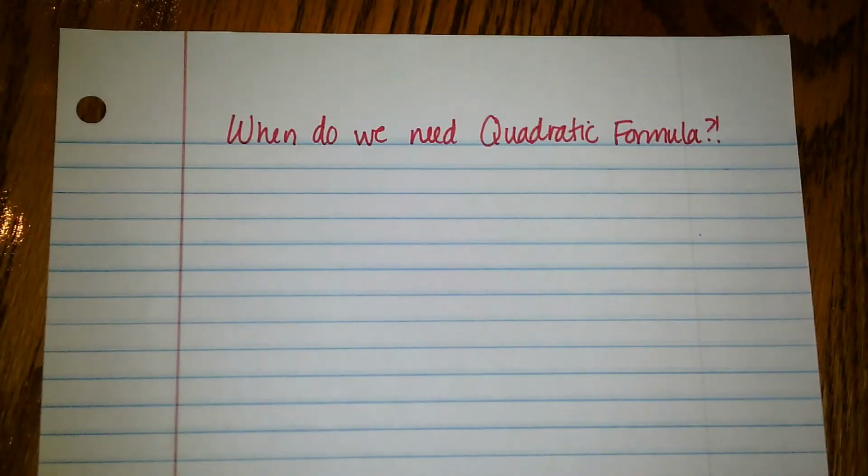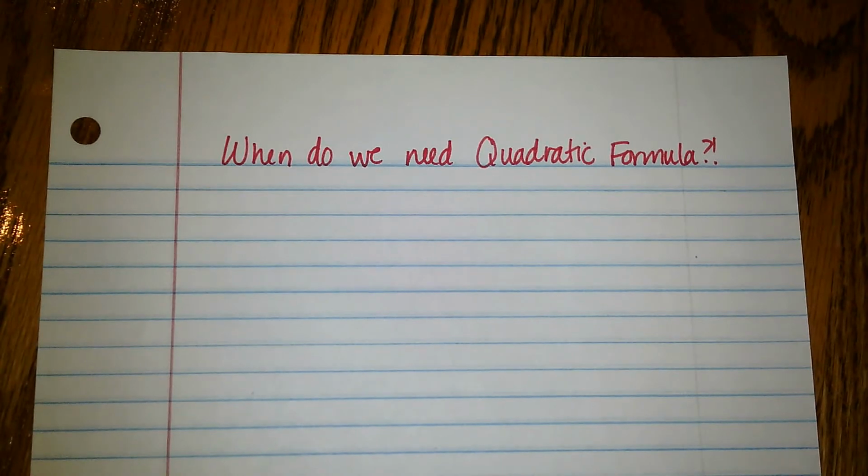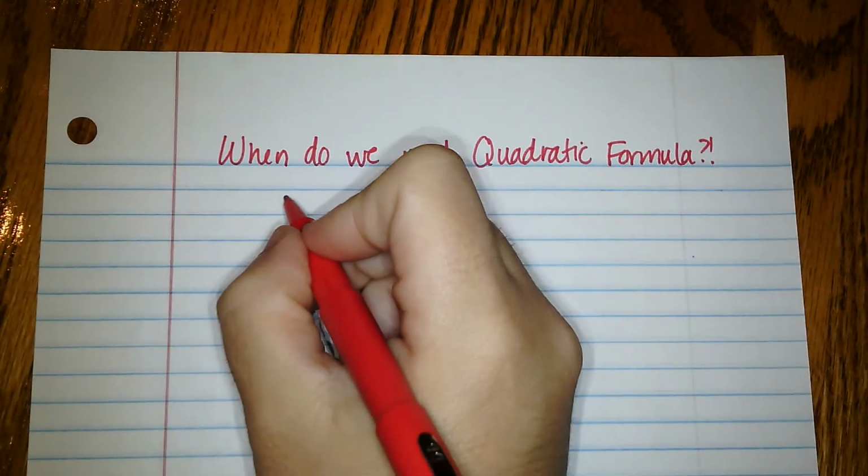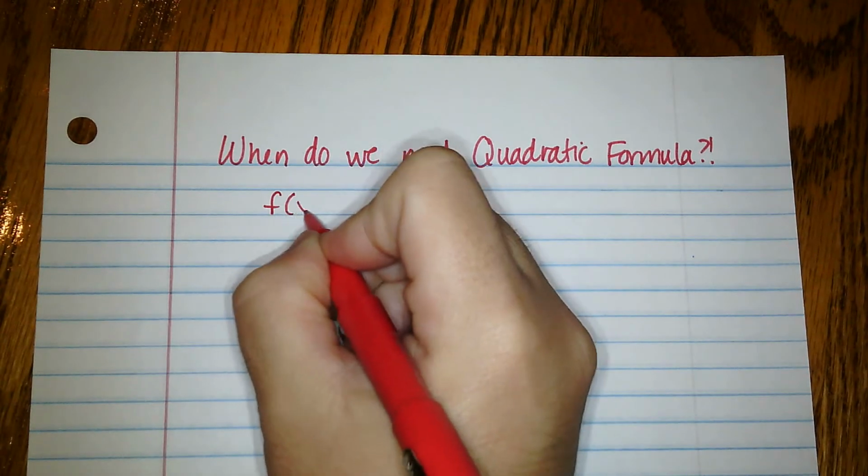When do we need the quadratic formula? The quadratic formula is used when you can't factor anything or factor anything further. I have some problems that are from the book, but I never wrote down the page number, so I'm just going to give them to you and give you a second to copy them down.